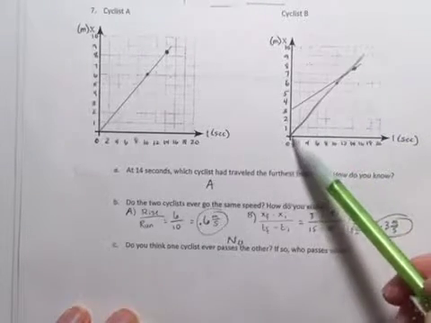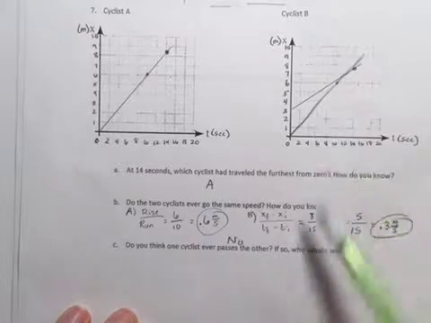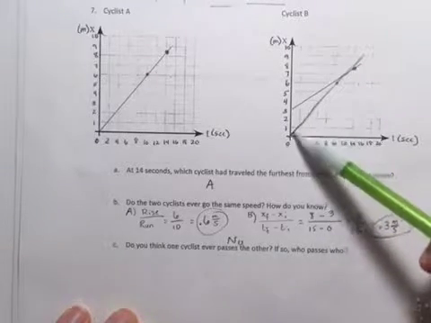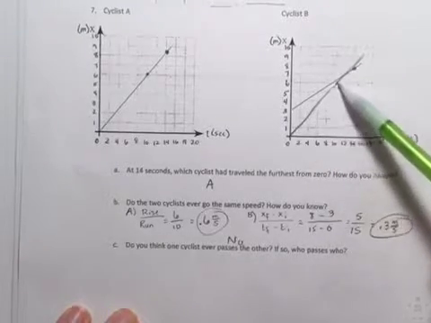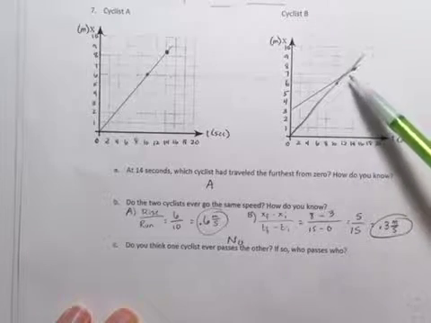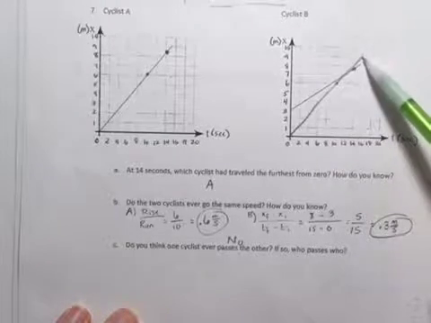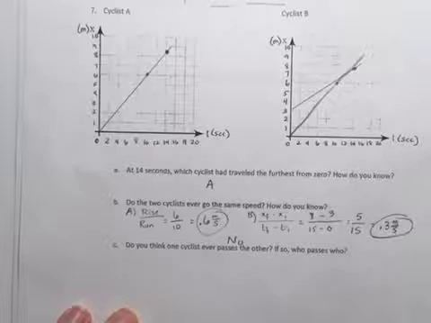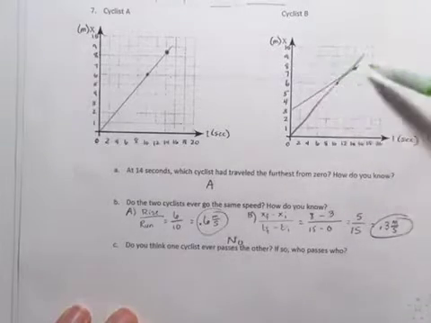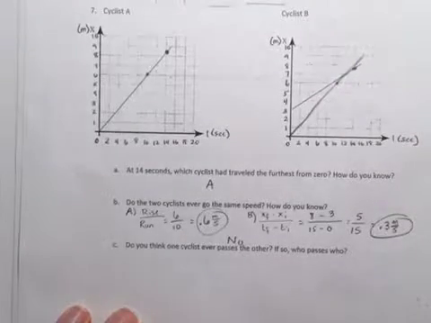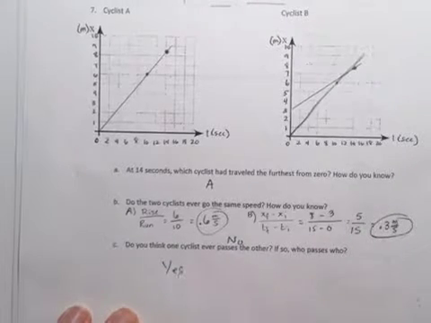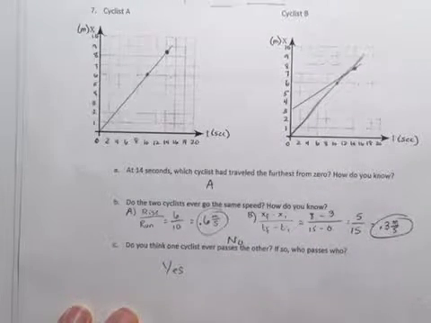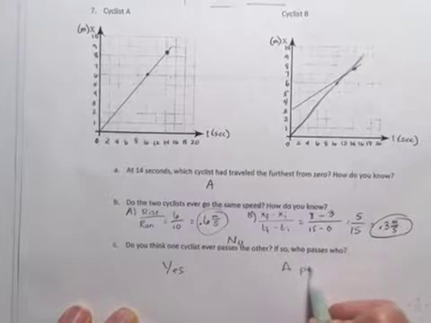It's pretty close. I can see that this one, of course, was going faster. We learned that from this question. And so if they start at the same time, right here where the lines cross, that means that this one is passing the other one. So it's attaining a higher position versus that one at the same time. So yes, I do think that one cyclist passes the other one, and I think A is going to pass B.